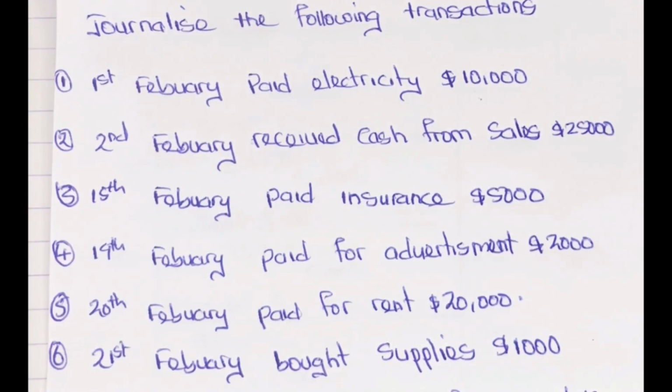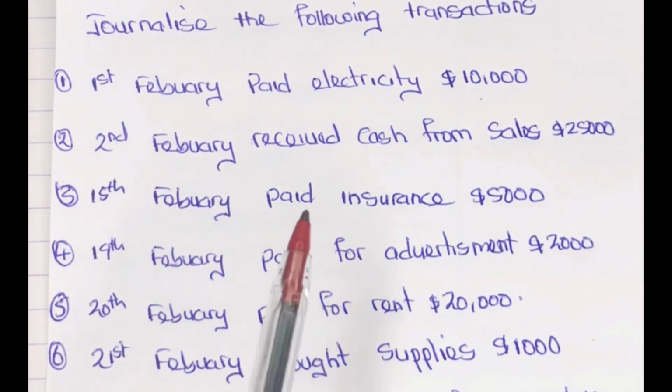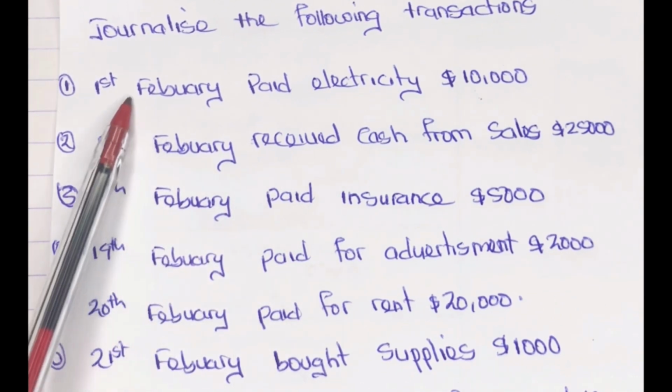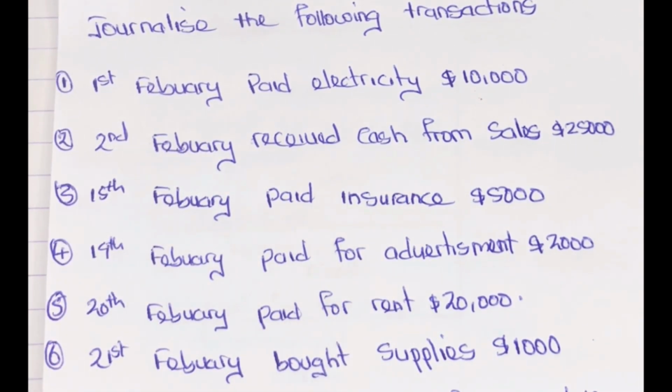So here is a problem. These are simple problems that we can journalize. So we move from the simple to the complex. So these are 7 questions on journal entries. The question says journalize the following transactions. So the first question says on February 1st, paid electricity $10,000.